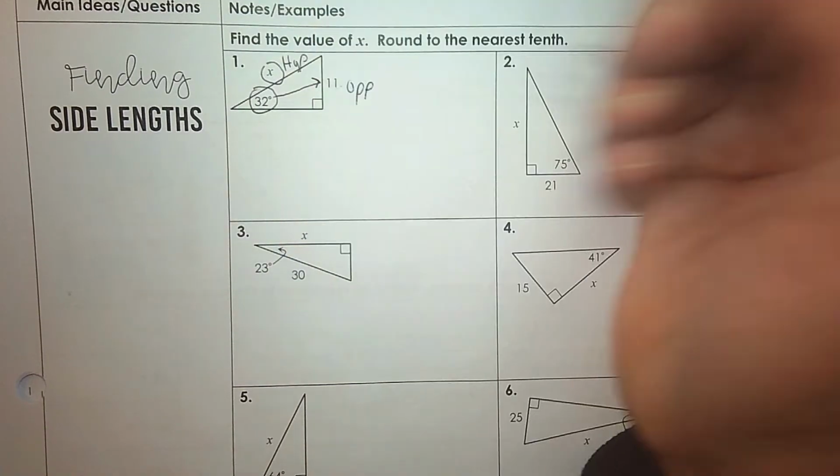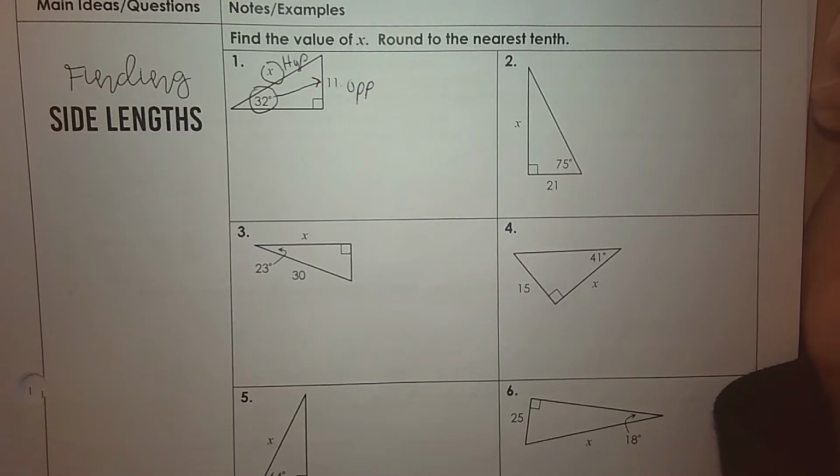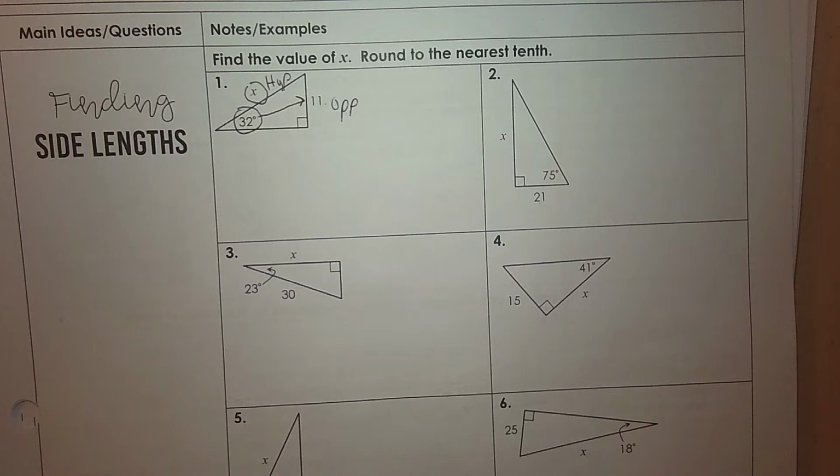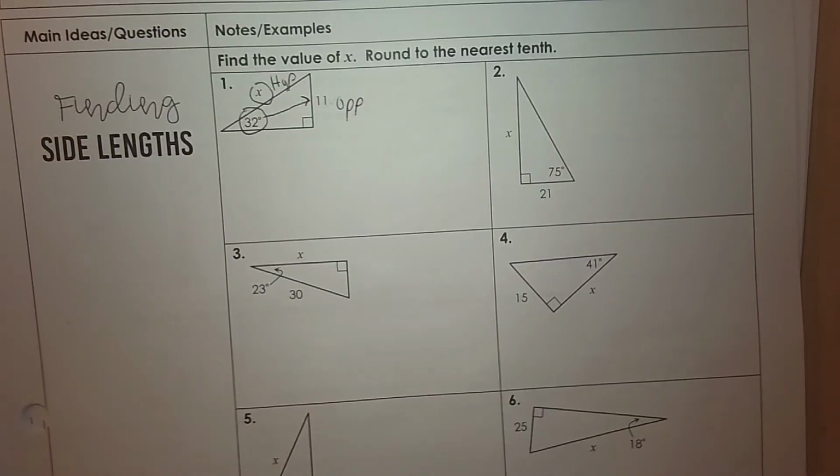Hypotenuse. Now, what I need to know, and you will know by memory soon enough, is what trig ratio, and for these questions, we're only going to use the primary trig ratios, meaning I'm not going to use the reciprocal cosecant, secant, and cotangent, just the 3 primary, like the primary colors. So which primary trig ratio uses opposite and hypotenuse? That's what you need to know.